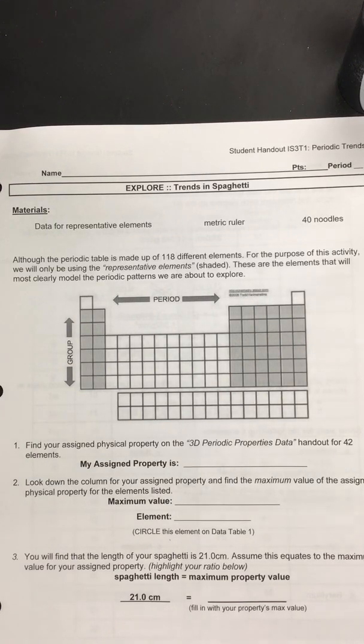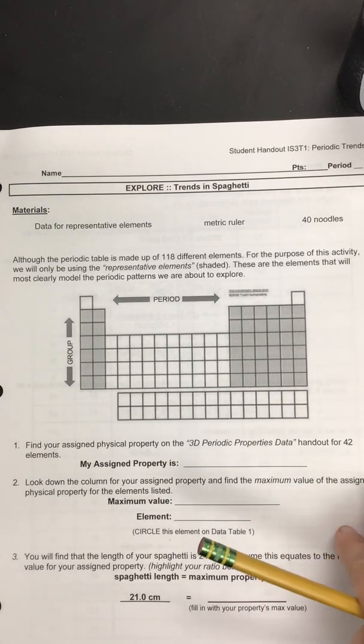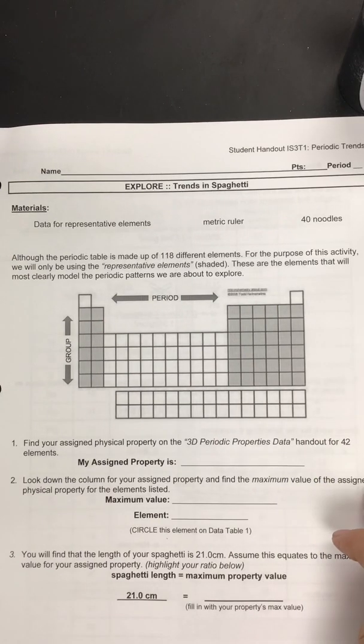Hi kiddos, I'm going to walk you through how to do your work for the trends in spaghetti since I am not going to be here today.